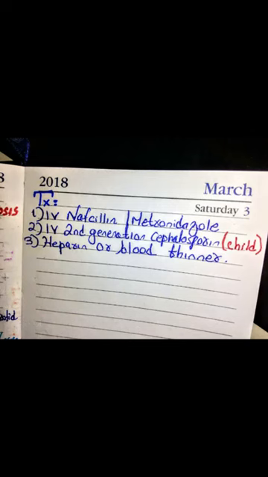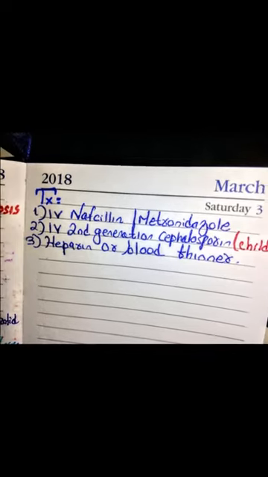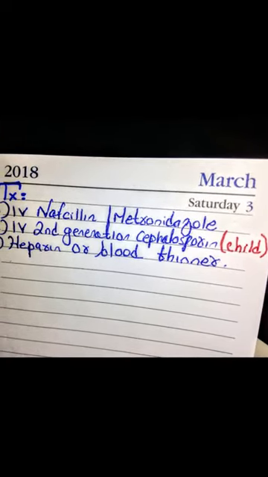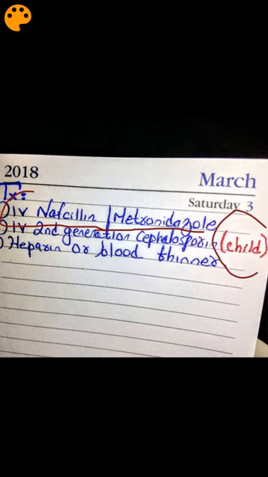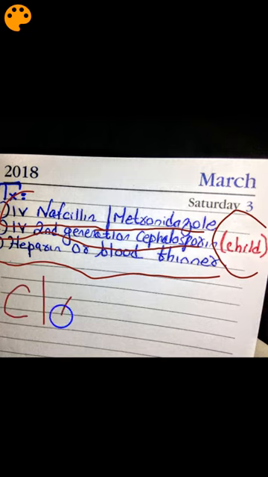Now let's discuss the treatment options available. As I already told you, it is an emergency condition, so we have to give IV antibiotics like IV nafcillin and IV metronidazole. In case of a child with cavernous sinus thrombosis, give IV second generation cephalosporin. The doctor may also prescribe heparin or a blood thinner. Why heparin? As thrombosis is a condition in which clots are formed, and heparin helps degrade the clots.